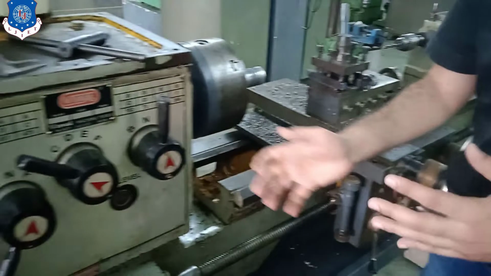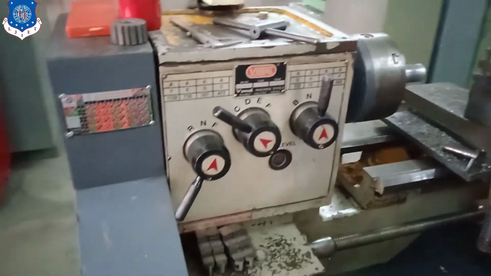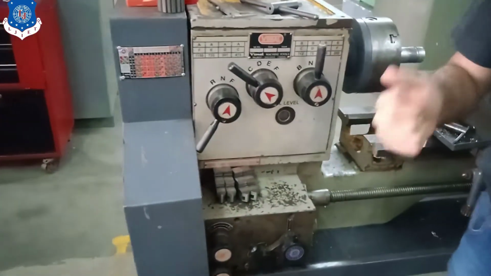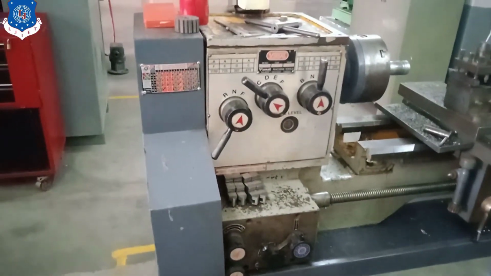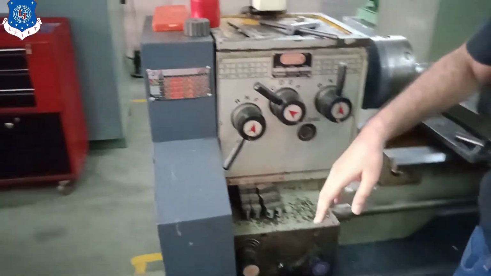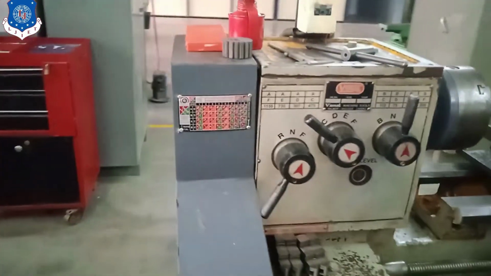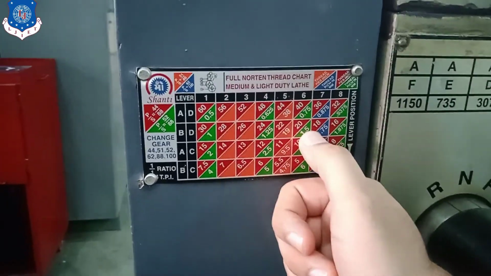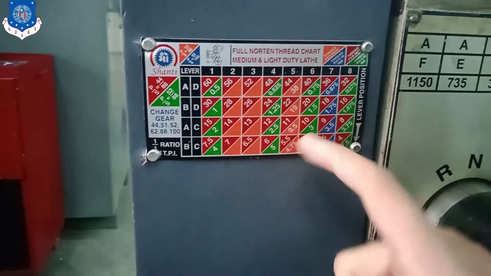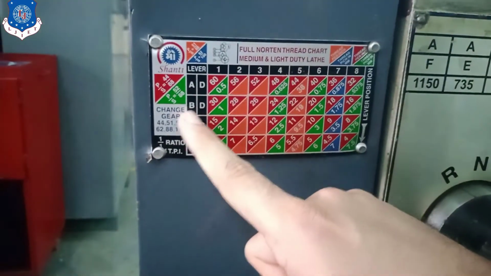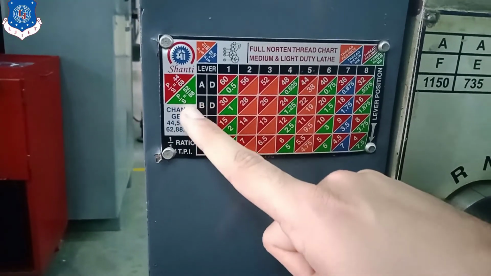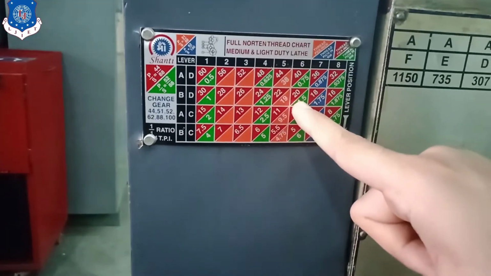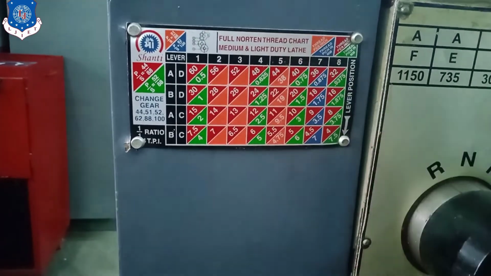For that we require a different arrangement of the gears. What is the first thing which we require? We require the distance between the threads, or you can say the pitch of the thread to be cut. Suppose we require a pitch of 1.5. That means the threading is done with 1.5 pitch. For this 1.5, you can see over here, the combination of the gears will be B and D, and for that particular thing, lever number 6 is required.